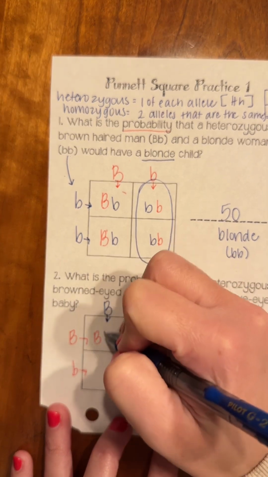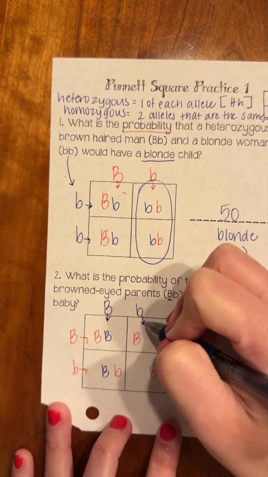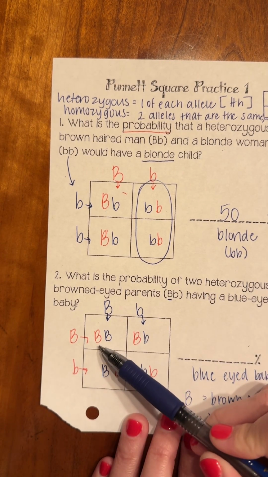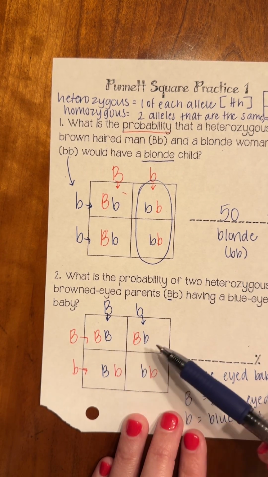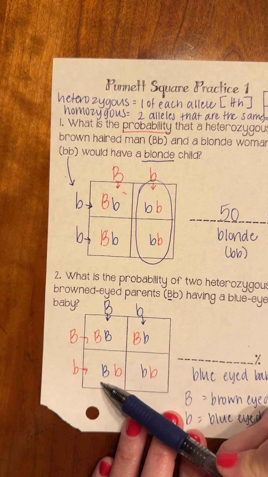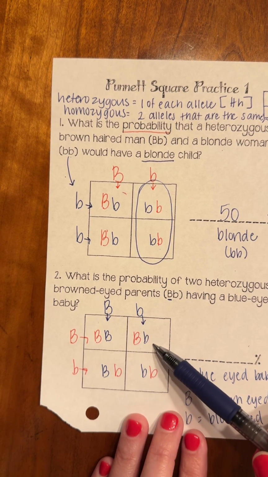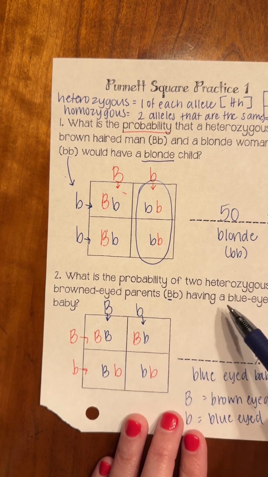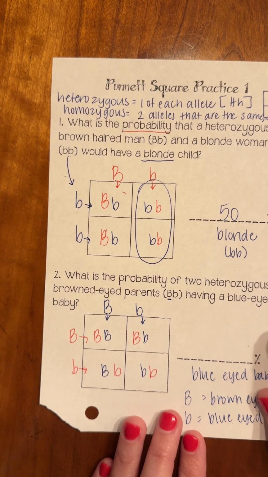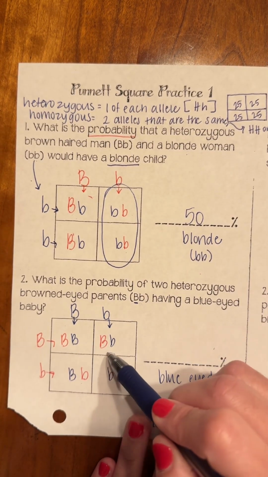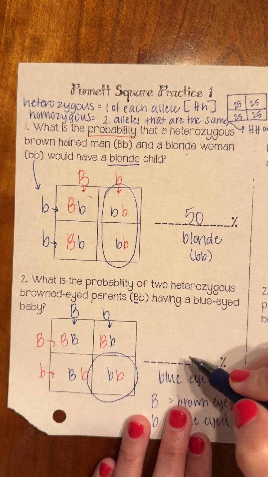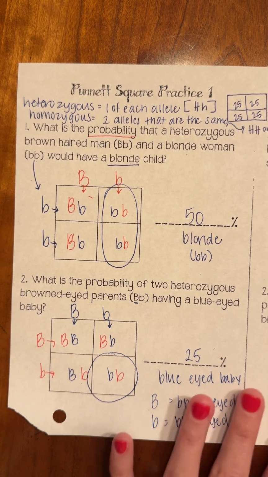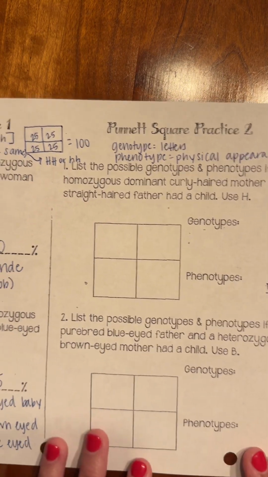These are going to come straight down. And then we're going to use it. So I have one chance of having brown-eyed, which means 25, 50, 75% chance that it's going to be brown-eyed. But that's not what the question's asking. The question's asking for blue-eyed, right? So we have this 25% chance that their baby is going to have blue eyes. So far, so good? All right, let's jump over and keep going.